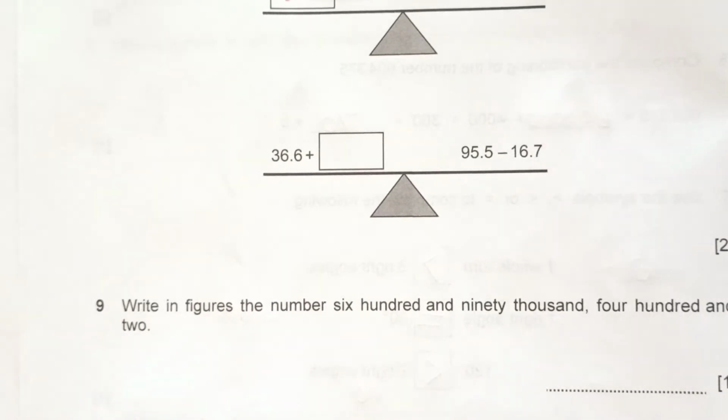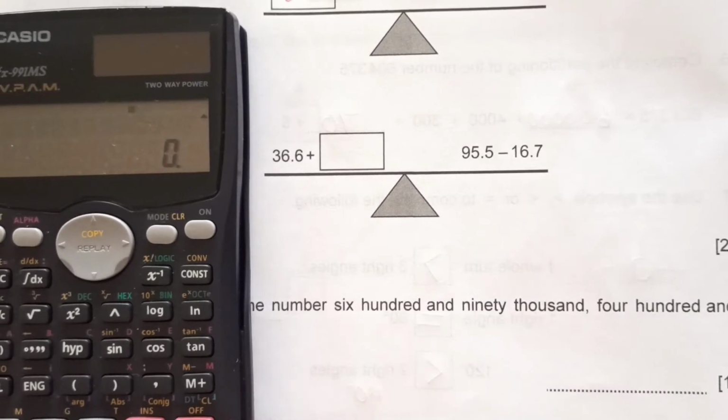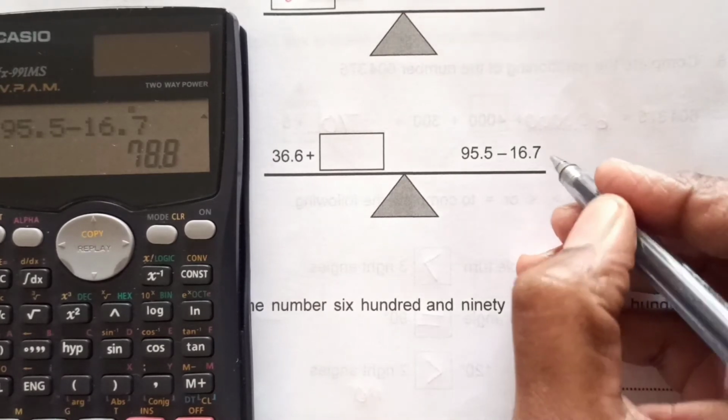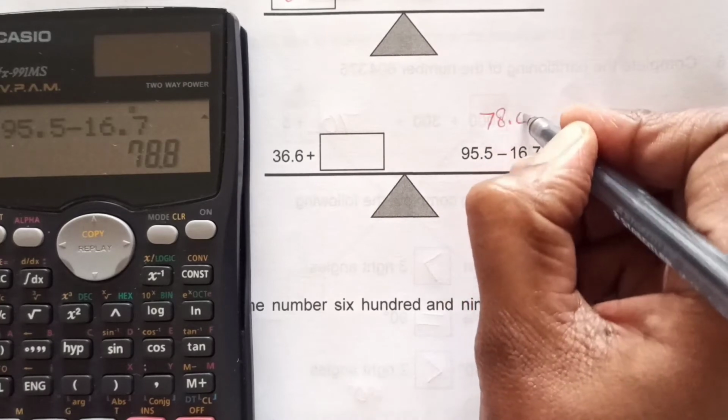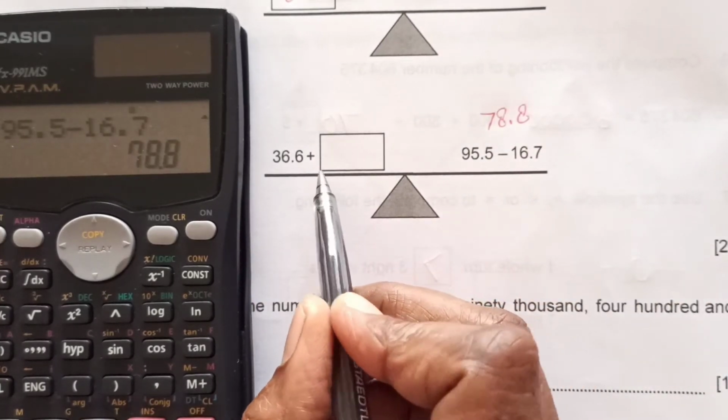36.6 plus something. So let's first find out the answer of this. 95.5 minus 16.7. So it is 78.8. So this answer is 78.8. So that means this answer should also be 78.8.